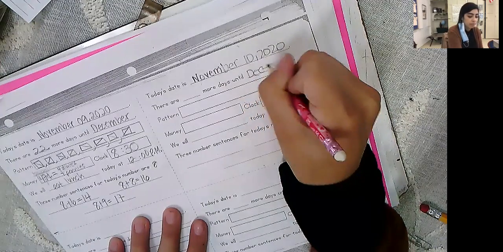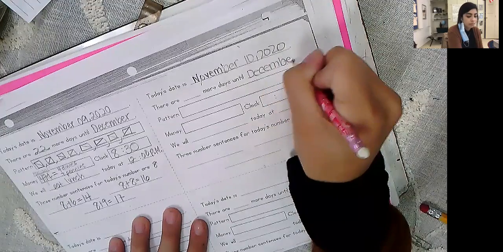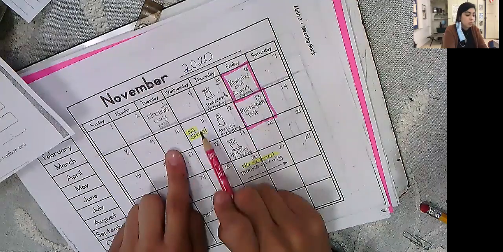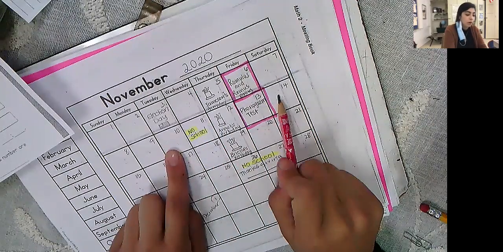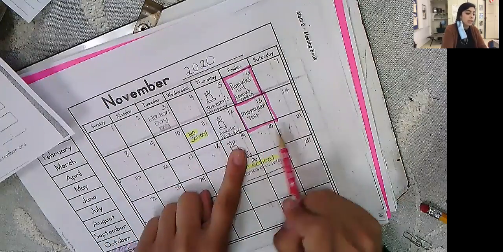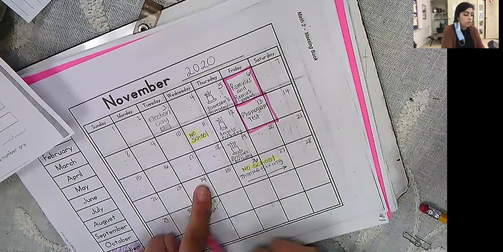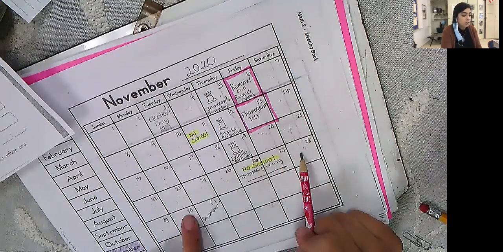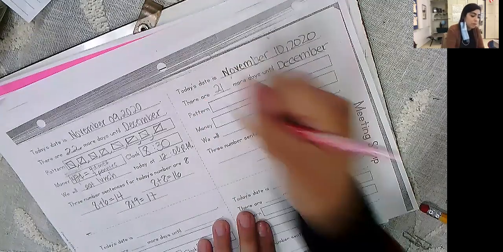Well, let's count. It's the 10th. 1, 2, 3, 4, 5, 6, 7, 8, 9, 10, 11, 12, 13, 14, 15, 16, 17, 18, 19, 20, 21. There's 21 more days until December.